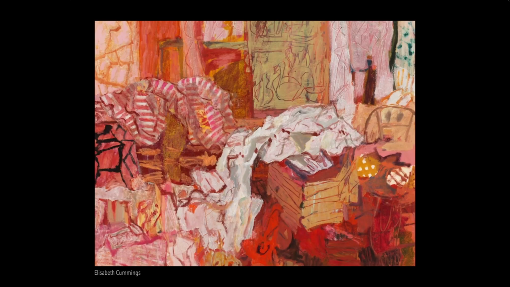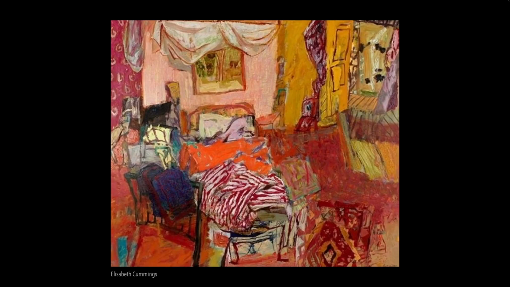And then one of my favorite artists, the artist Elizabeth Cummings. She disregards, for the most part, any kind of rectilinearity in her compositions and really allows her interiors to get very wobbly and wonky. And that's what we're looking for.